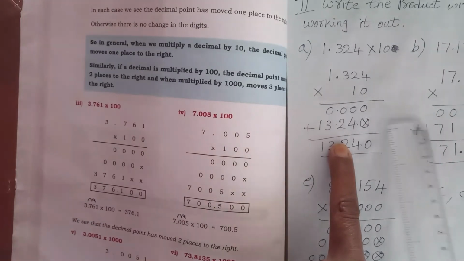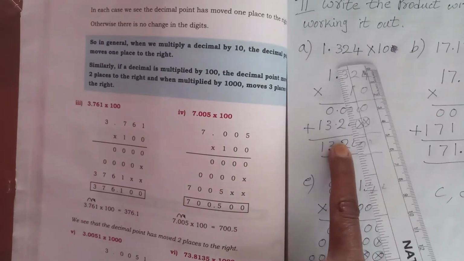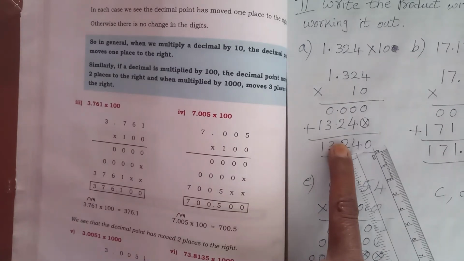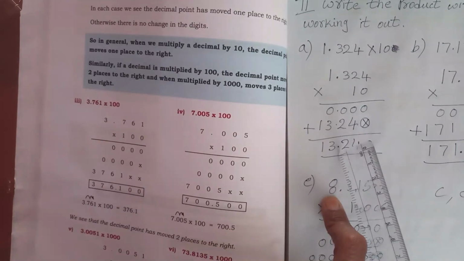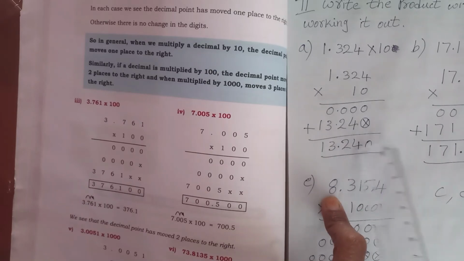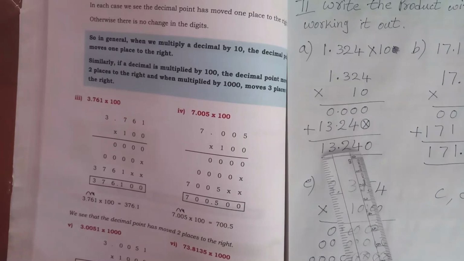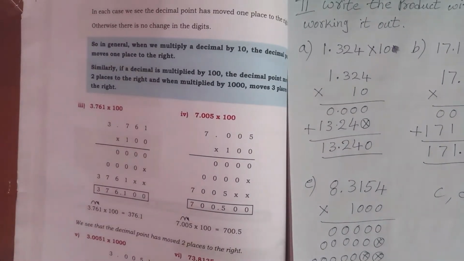First we check how many places are there after the point in the question: 3 decimal places. Now count from the right side of the answer: 1, 2, 3 places, and put the point before this 2. This is the decimal point and these are the decimal places. So our answer is 13.240. Likewise, you do B, C, D, E, F bits.